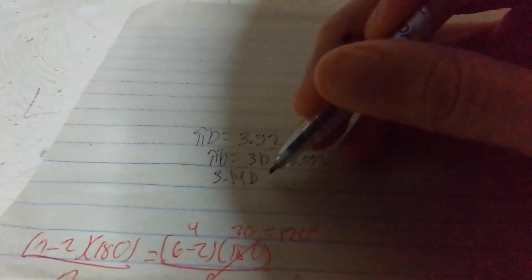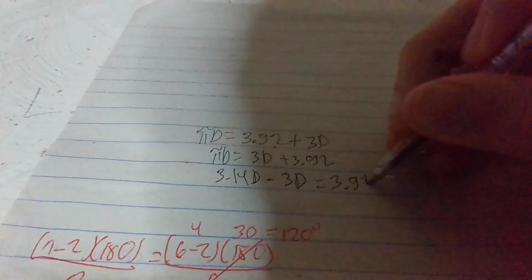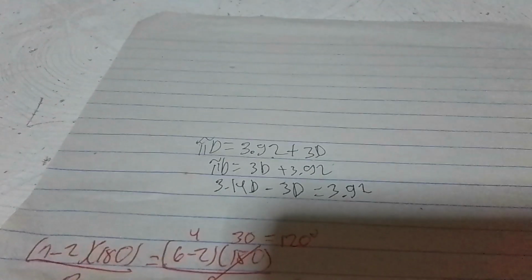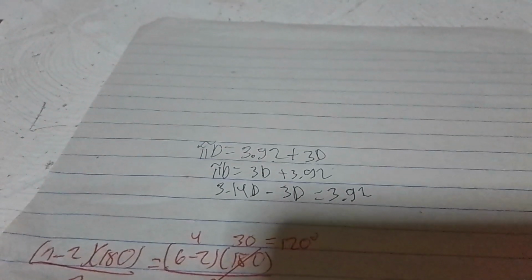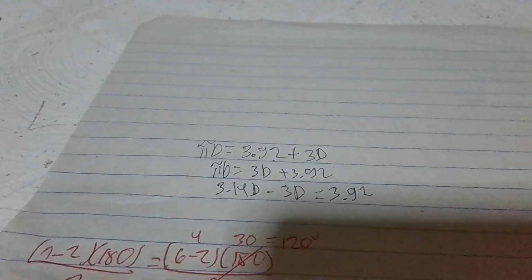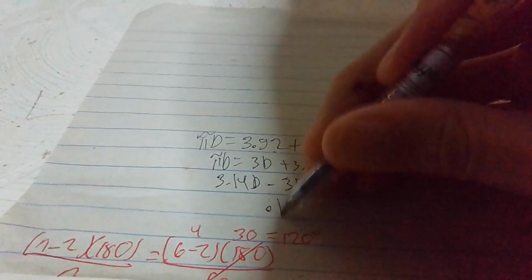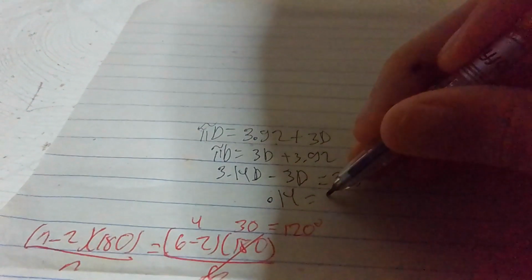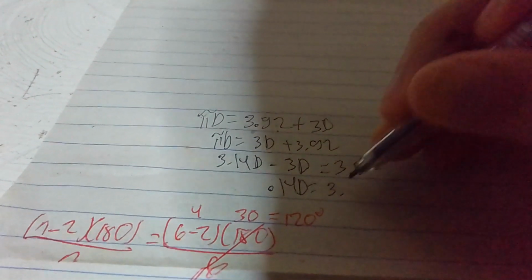So therefore, this is 3.14d minus 3d is equivalent to positive 3.92. Now with that, ganito kasi yung mangyayari. You're gonna have to subtract 3 on both sides because we're gonna have to combine like terms. So therefore, ang gagawin namin, it's 0.14d is equivalent to 3.92.